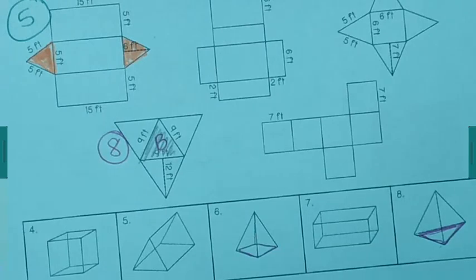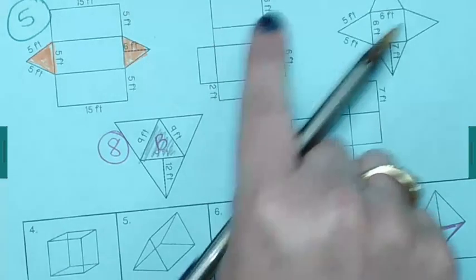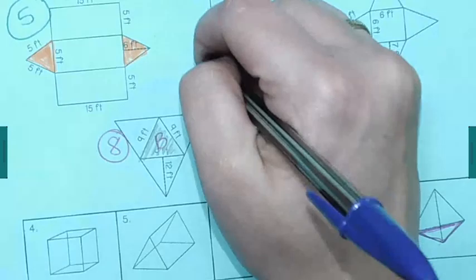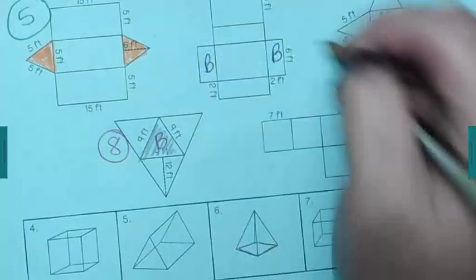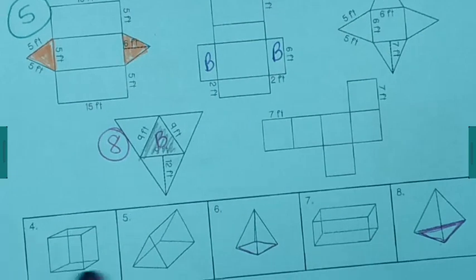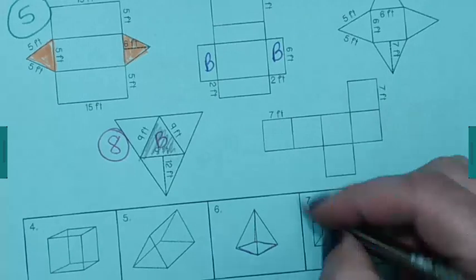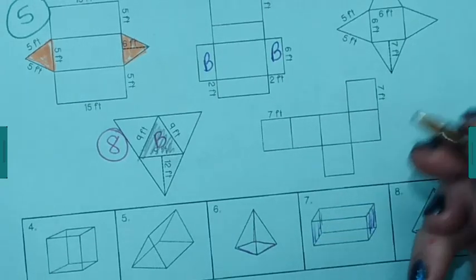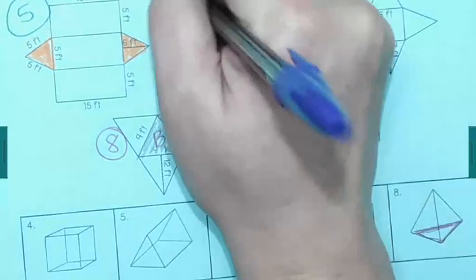All right. Next, in the middle, is it mostly rectangles or mostly triangles? It's mostly rectangles, which means prism. Prisms have how many bases? 2. So if I told you this was my base and this was my base, it is a rectangular prism, which is which one? Number 7. I'm going to shade these bases. This is number 7.